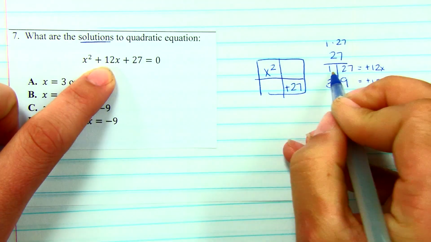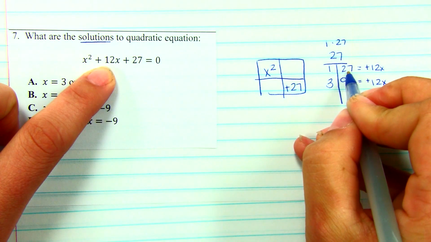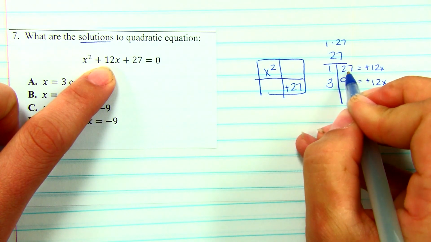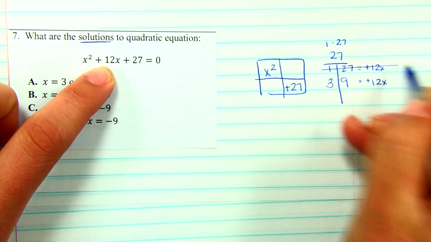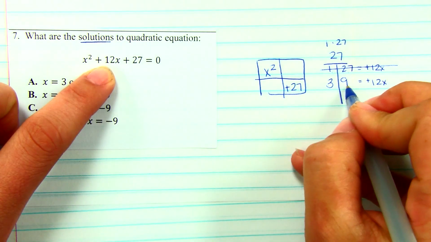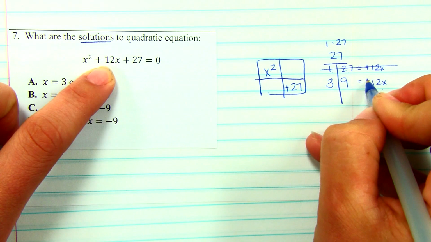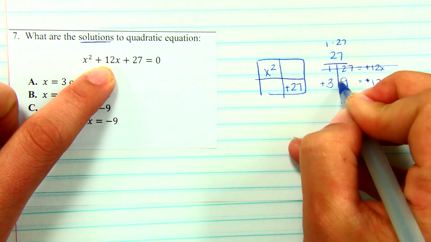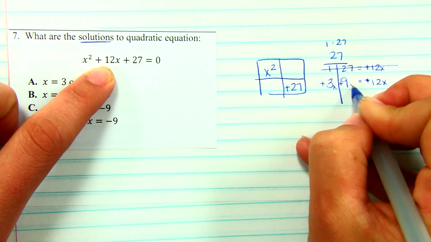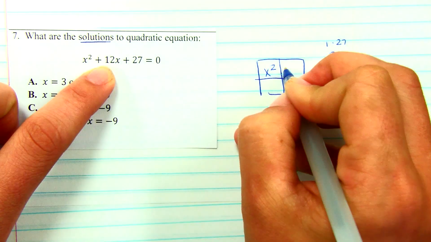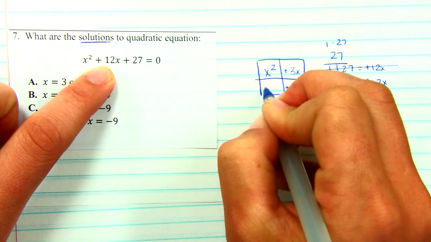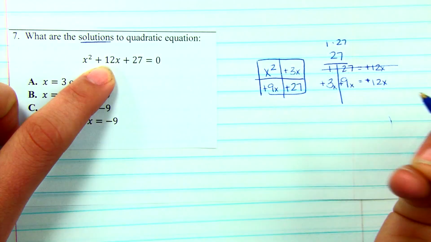1 plus 27 is 28. 27 minus 1 is 26. Neither one of those are 12. 3 plus 9 is 12. There we go. So it's a positive 12, so it's positive 3 plus 9. So a positive 3x goes in one box, positive 9x goes in the other box, and then we factor out GCFs.